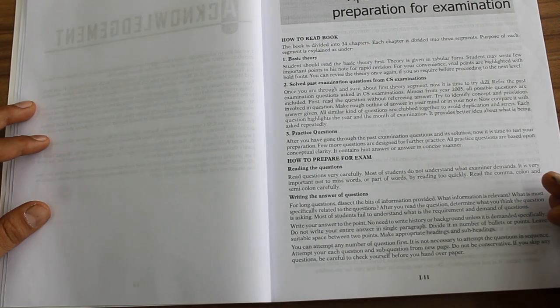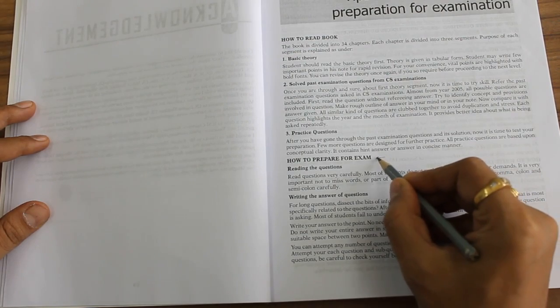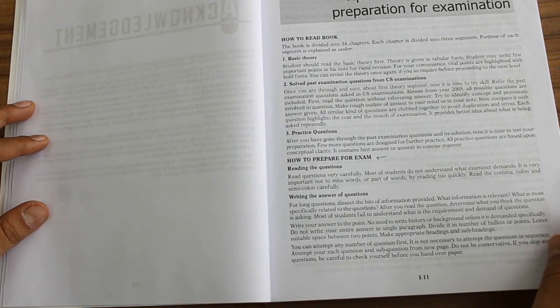At the beginning of the book, I have provided how to read the book, but many students directly go to the chapters or directly to the past examination questions. In this segment, I have explained what I have covered and how to prepare for an exam. This is very important, and you should read it very carefully before you start reading the book or preparing your paper.